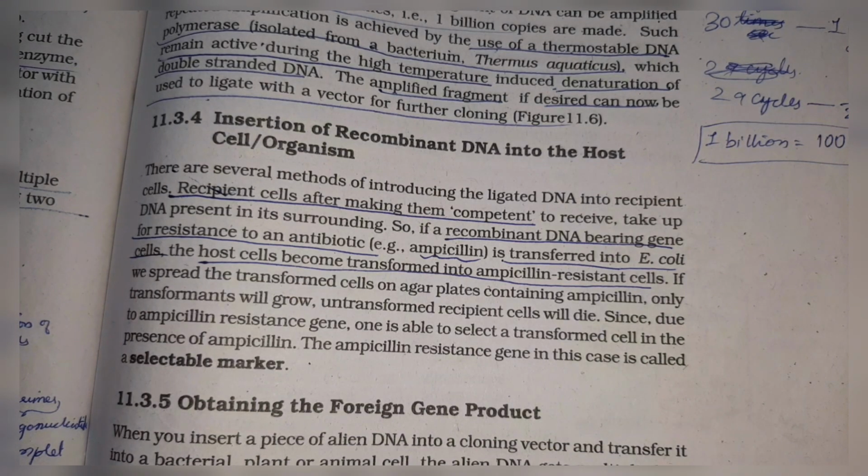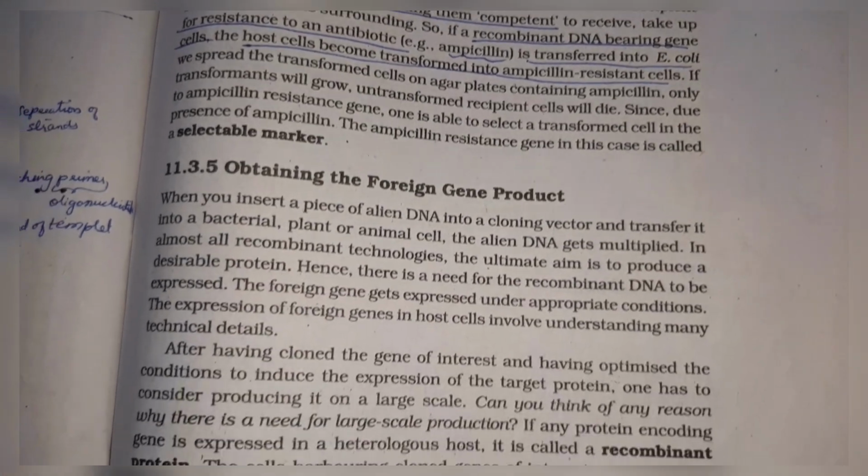Due to the ampicillin resistance gene, one is able to select transformant cells in the presence of ampicillin. Here the ampicillin resistance gene in the cells is called a selectable marker. It helps us to select the recombinants and the non-recombinants.